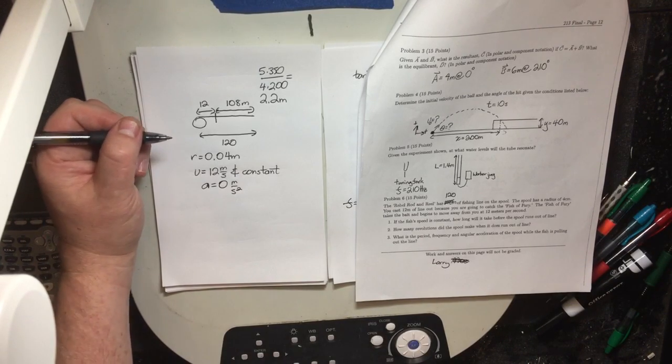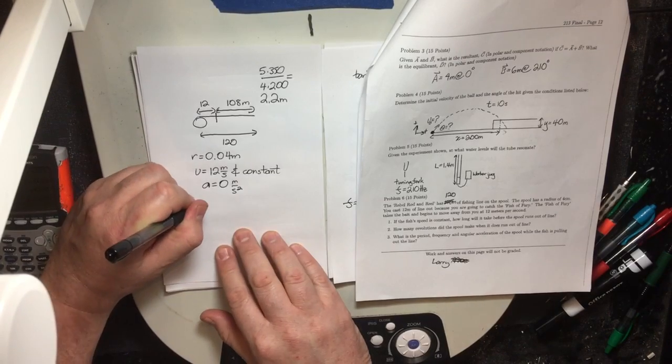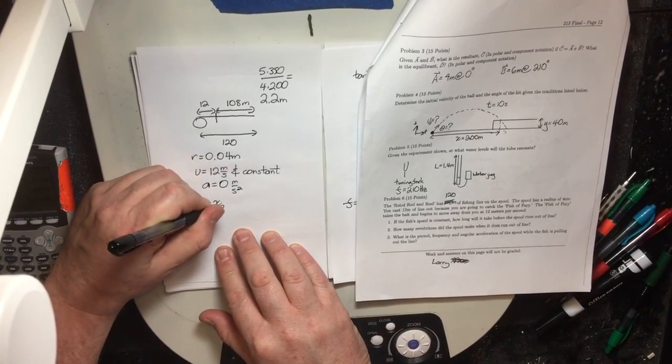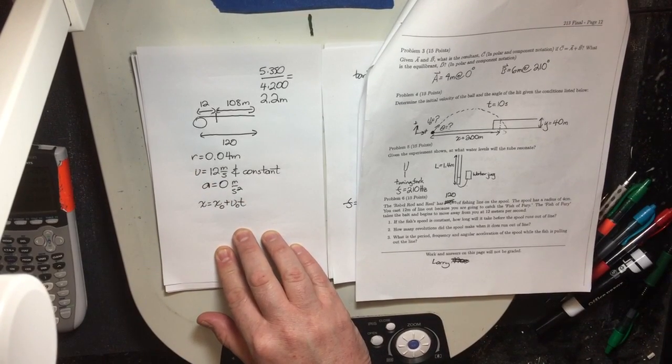Now the first question is, how long would it take before it runs out of line? x equals x naught plus v naught t. I'm not worried about one half a t squared because a is 0.